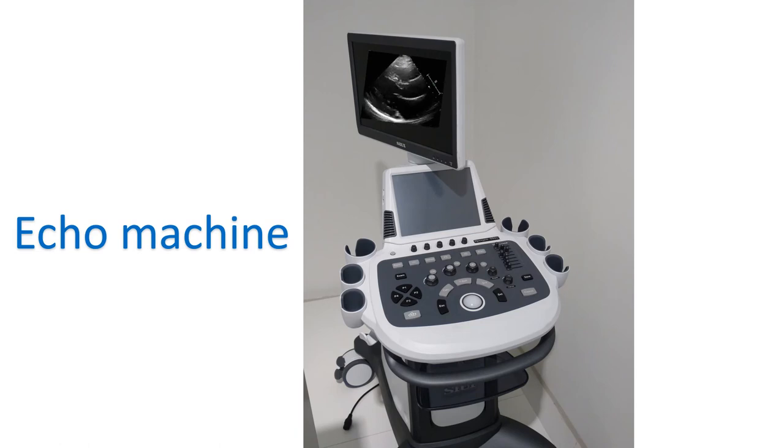ECG leads may also be connected to get signals for timing along with the echo images. ECG is the electrical recording of the heart. The echo images and videos can be saved to a DVD, digital versatile disc, or pen drive as well for transfer to another computer.